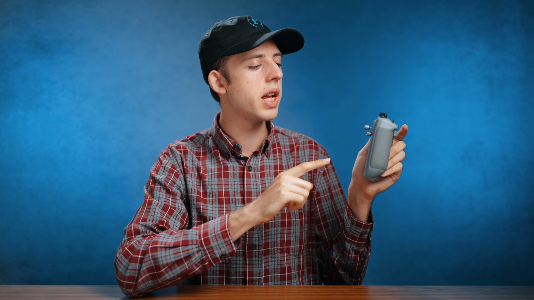Never change this one setting on your drone except in one specific situation, or you could lose your drone.